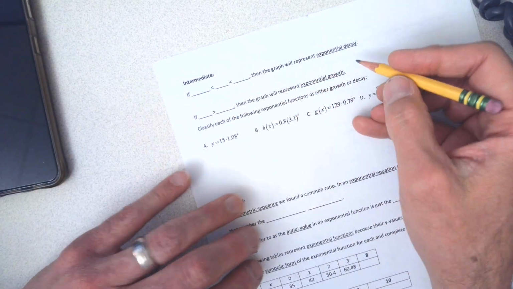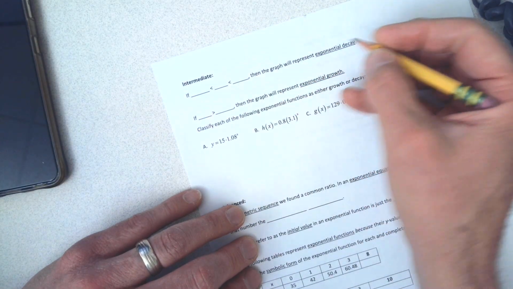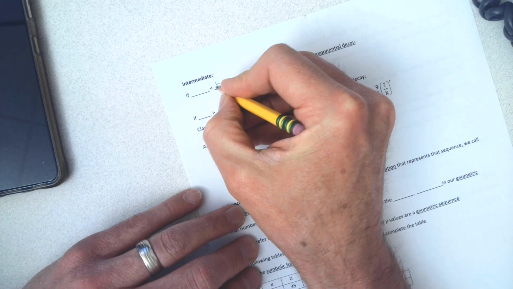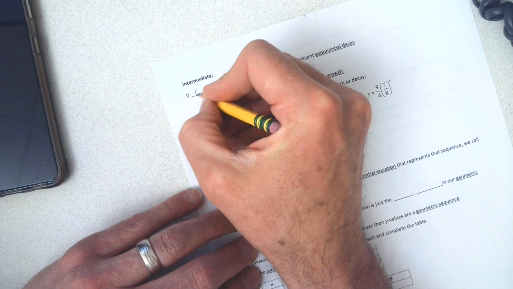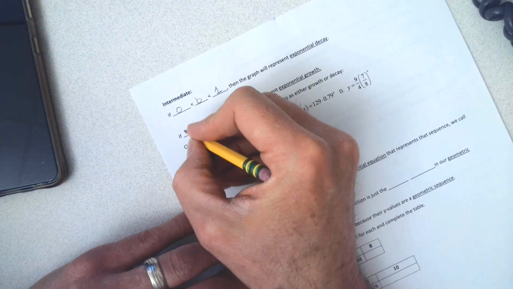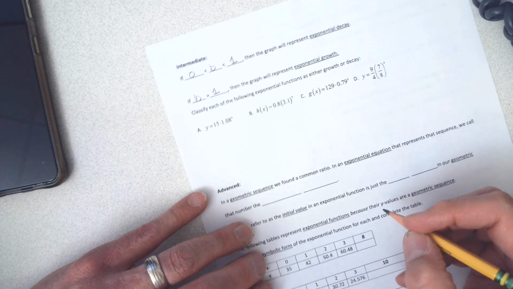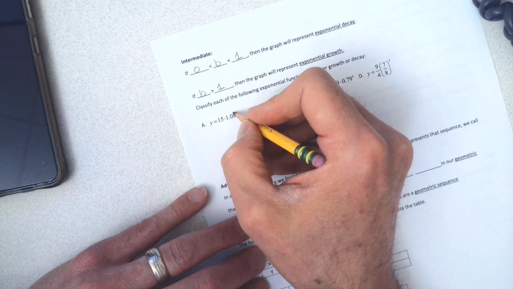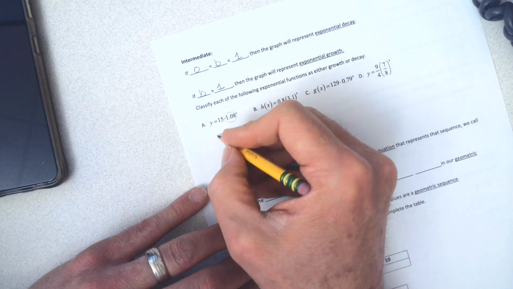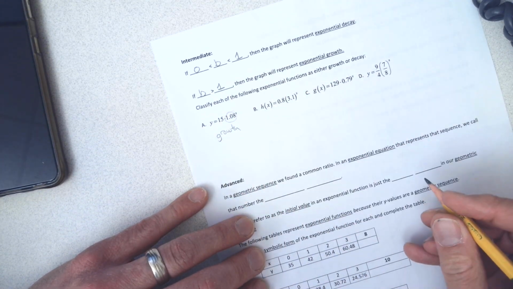Okay, so kind of highlighted on the other side, to represent exponential decay, the thing that controlled that was the b, and b values between 0 and 1 made exponential decay, but if the b value was bigger than 1, then the graph represented exponential growth. So if I look at these, here's my b, this is bigger than 1, so this is definitely growth.